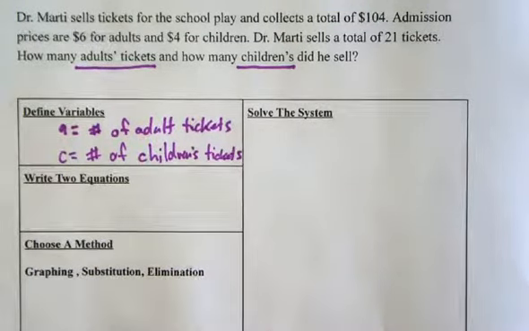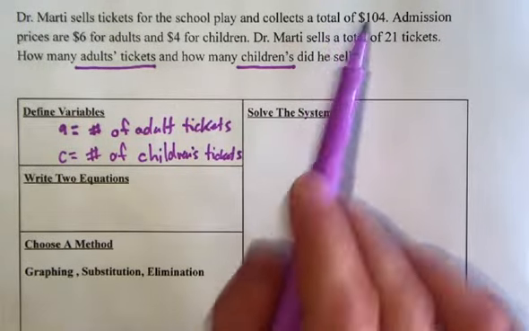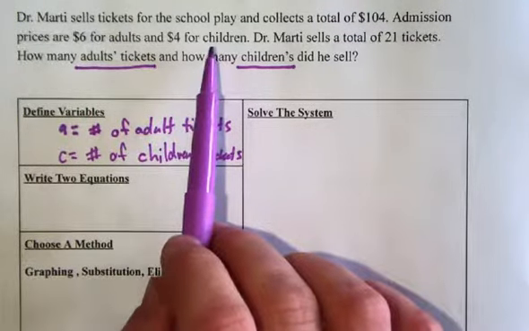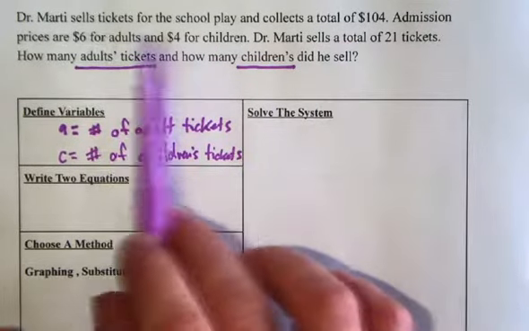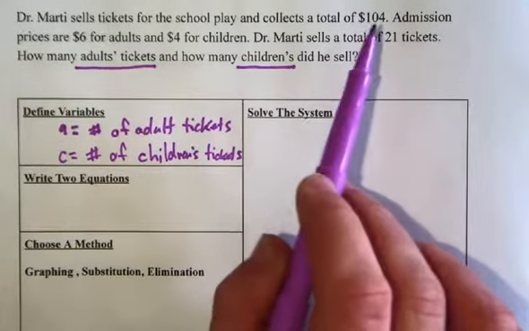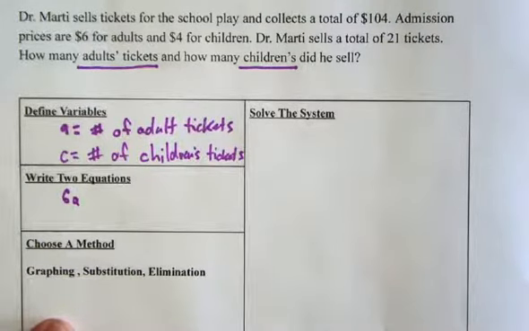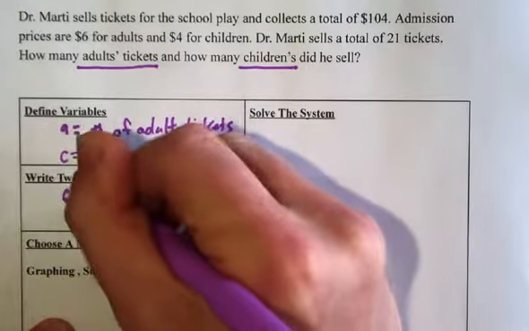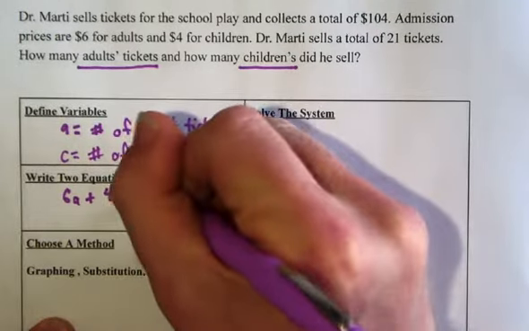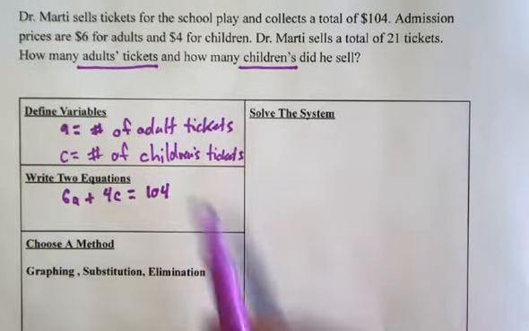So let's look back up at our information. He sells tickets for the school play and collects a total of $104. If the prices are $6 for adults and $4 for children, how could we get a total? Well, 6 times the number of adult tickets plus 4 times the number of children's tickets is going to give us the total 104. So 6 times A will give us the total amount of money that comes from adult tickets, plus 4 times C, which is the total amount of money that comes from children's tickets, is going to equal 104. Now I'm going to leave out the money sign. We know we're dealing in dollars here.